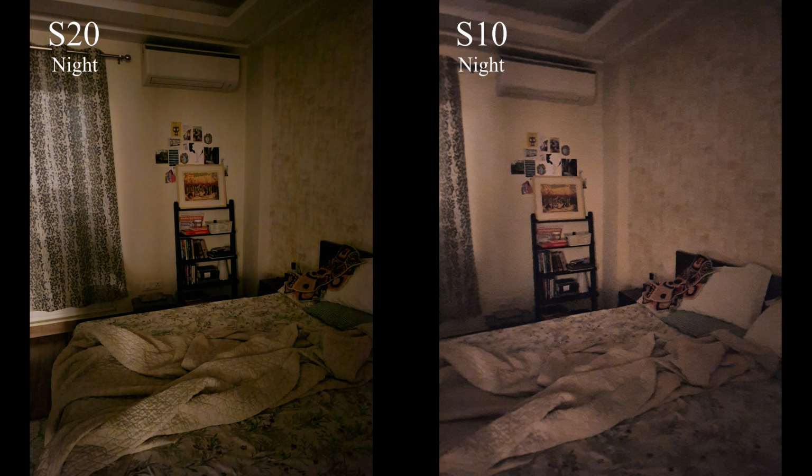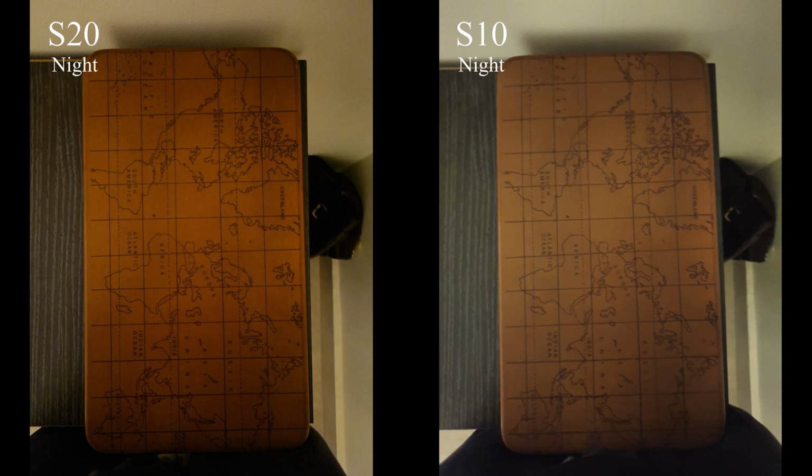So this time it's in the night and you can see the room is quite dark, but in this night shot it was pitch dark. I couldn't see anything, and you can see the difference between S10 and S20. Here I think S20 is doing a much better job than S10. S10 is just nothing in front of S20. Also in this shot of the map, I think you can see the same shadow effect on the side, but the picture looks much better as compared to S10.